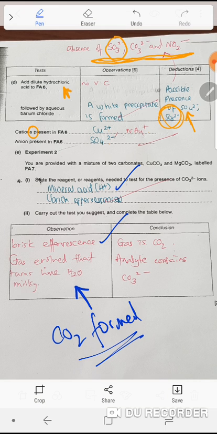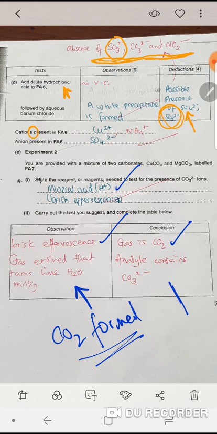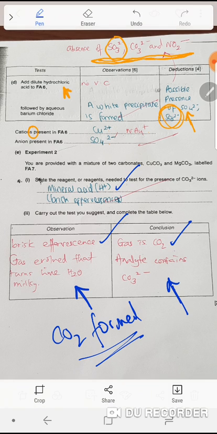So you should write the test. Gas evolved that turns lime water milky, then the gas is carbon dioxide, and that the analyte contains carbonates. Of course, there was no need to do the practical because you know how to test it. Right? So I hope that this makes the paper easier, and keep the video and you can use it every time.